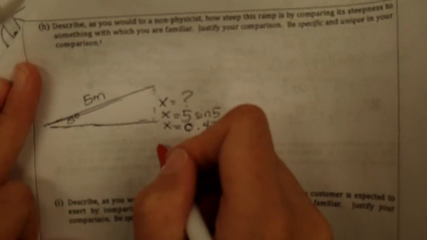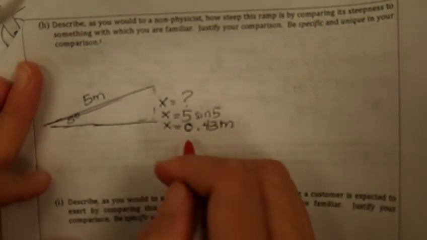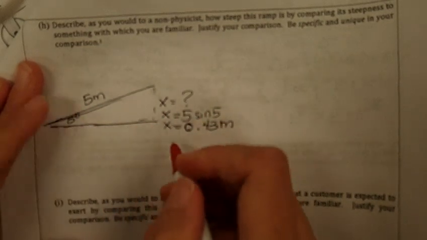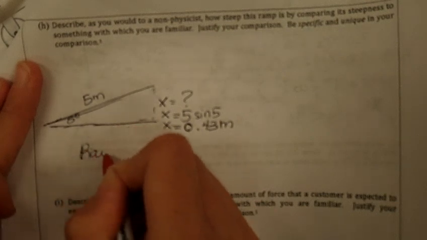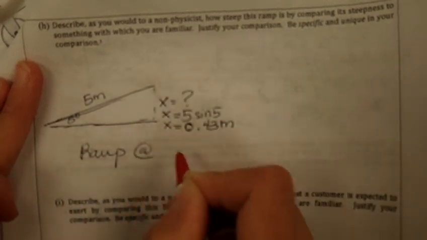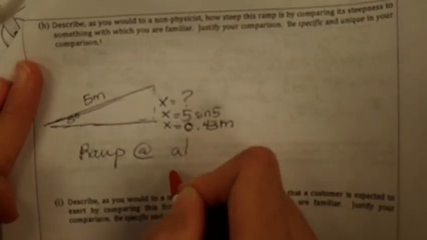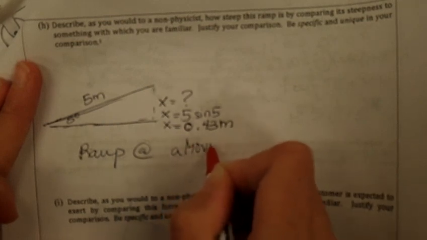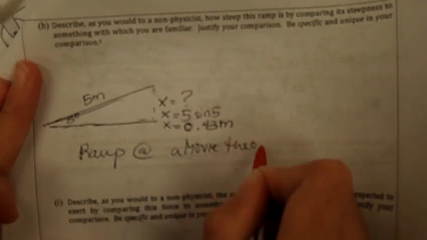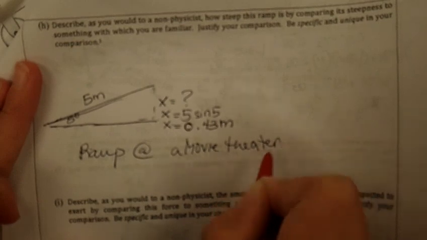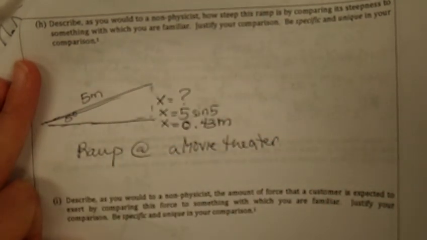Okay, so the answer is, the only thing I can compare this to is a ramp at a movie theater. Okay, there are lots of other things, but this is what I would compare it to.